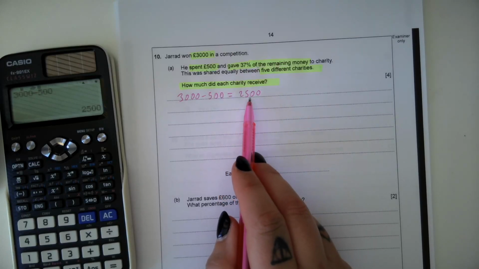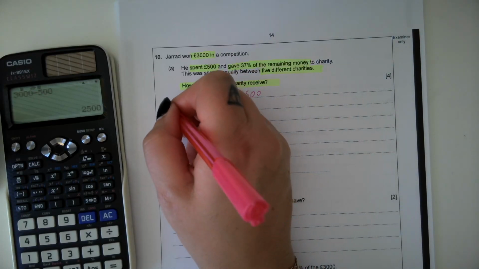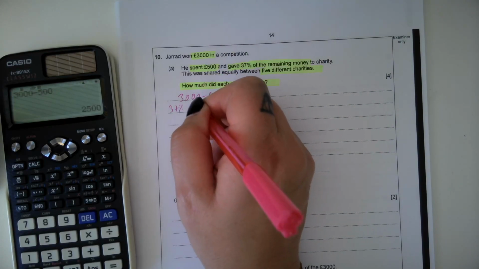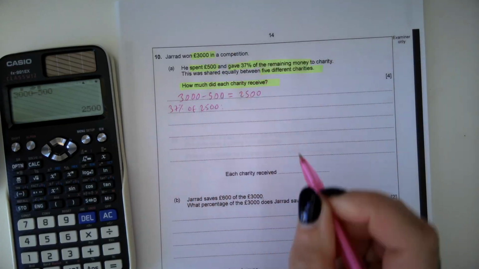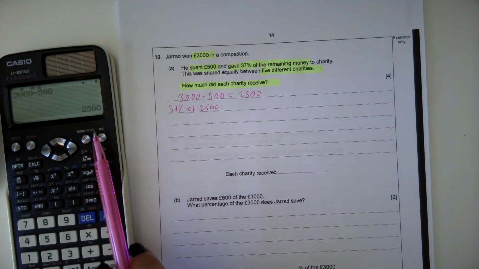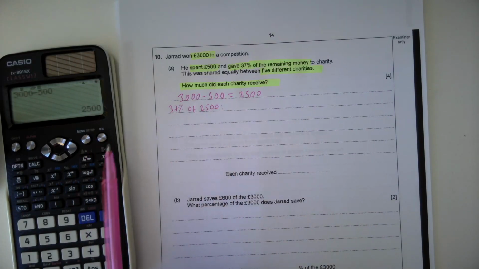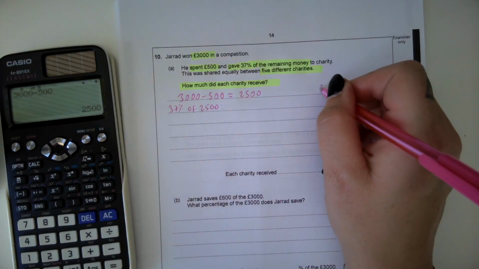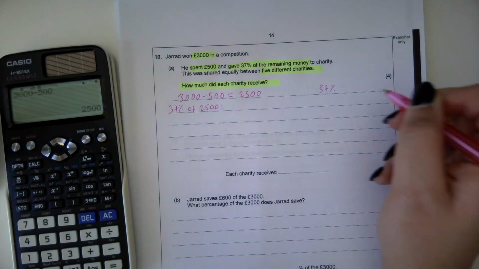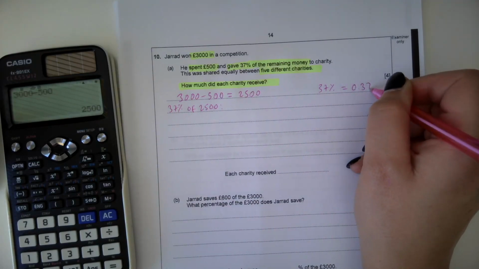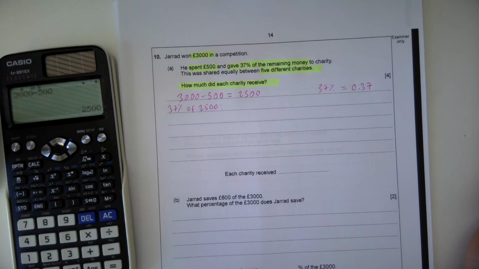Okay, so we need to find 37% of 2,500. Now, because it's a calculator paper, I'm going to use a decimal multiplier. So if I want 37%, that is the same as 0.37 as a decimal.